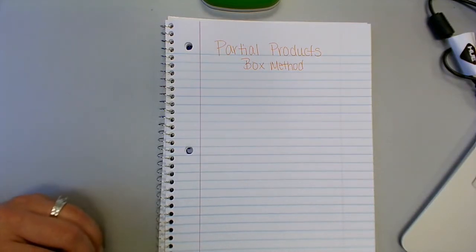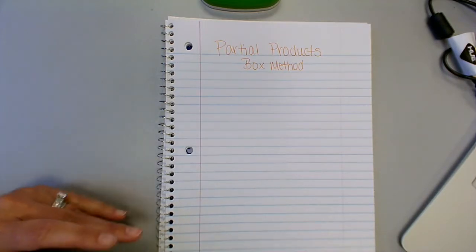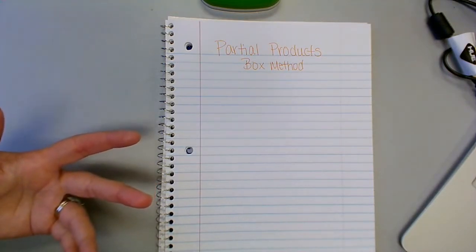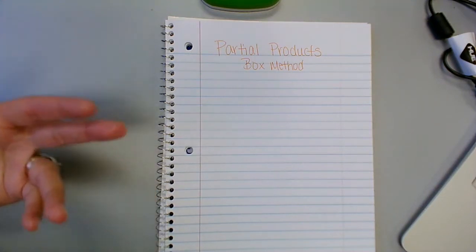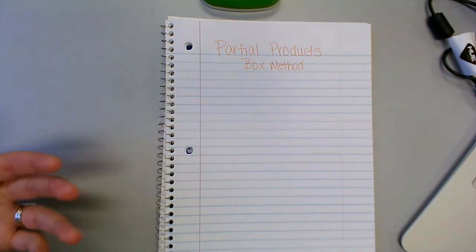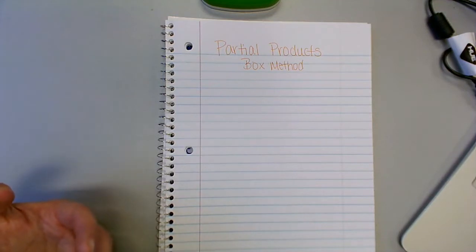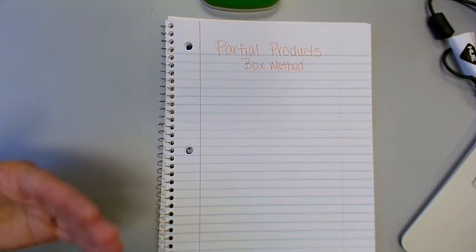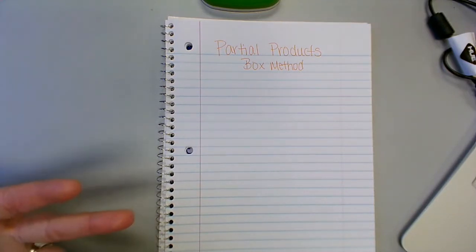Today we learned the box method, and it's basically just a way that we're setting it up. Partial products means that you're not getting the full product at the beginning, you're just getting parts of the final product, and then you're going to add all the partial products together to get the large final number.